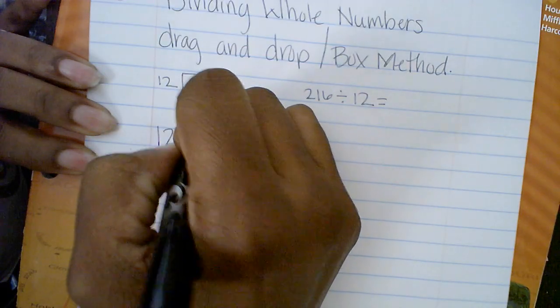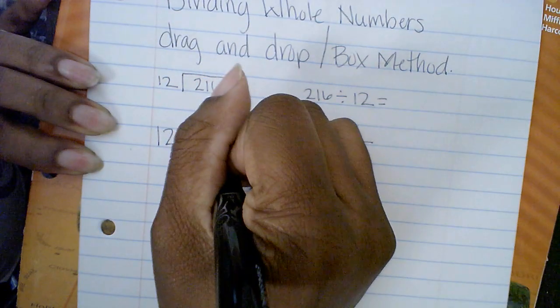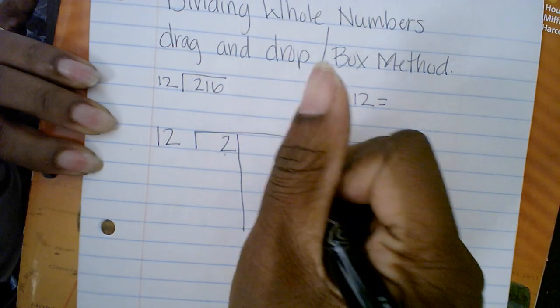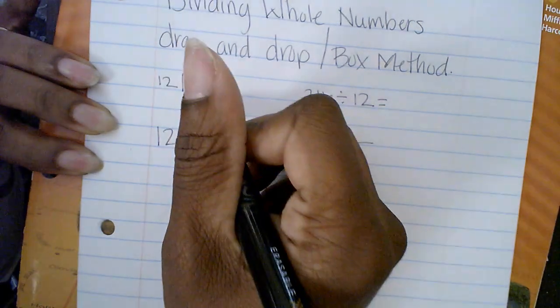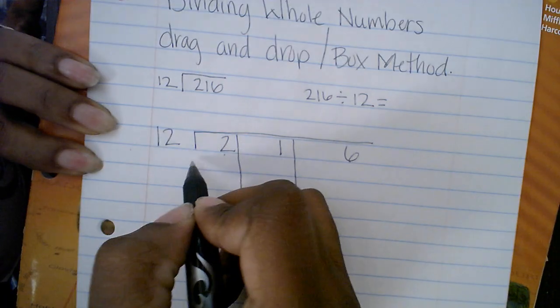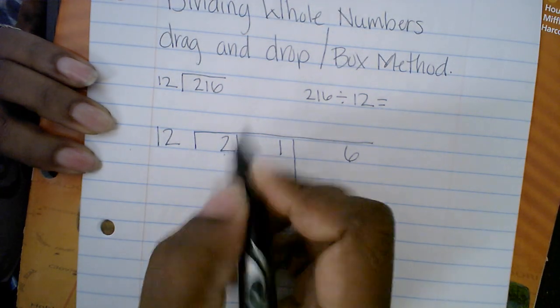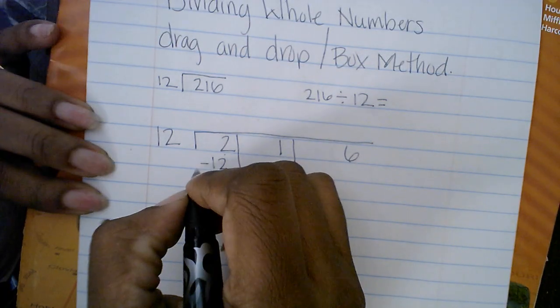which means we break our number apart by place value. So I have 2 for 200, 1 for the 10, and then 6 for our ones. The drag and drop uses the method of subtraction. So I am subtracting my divisor, which is 12.